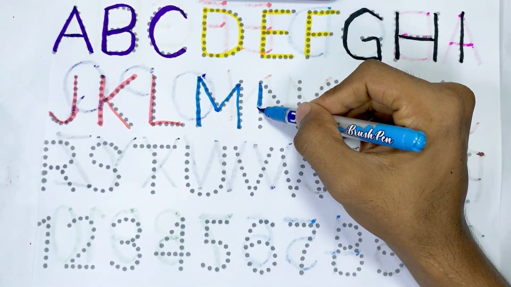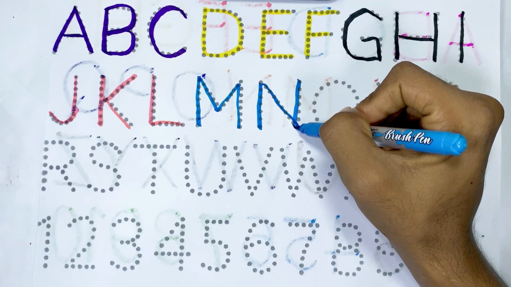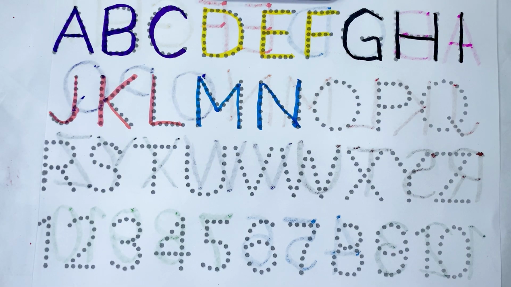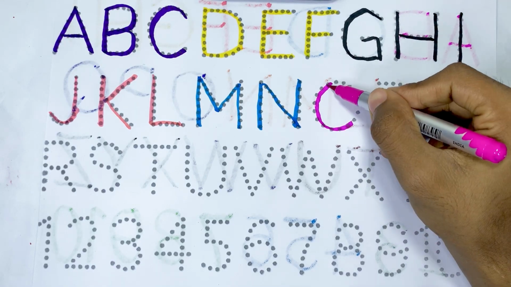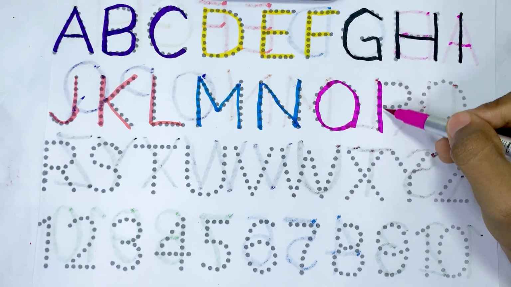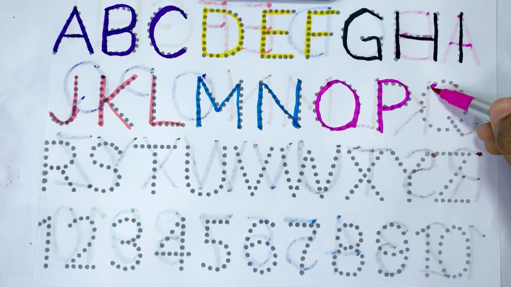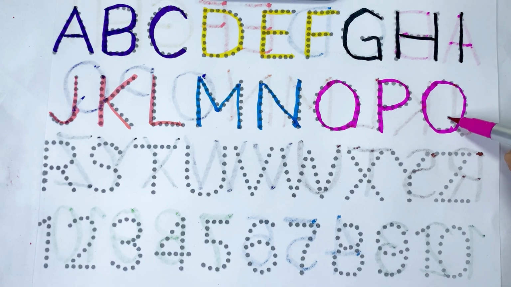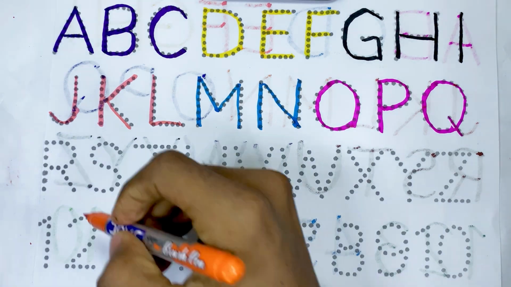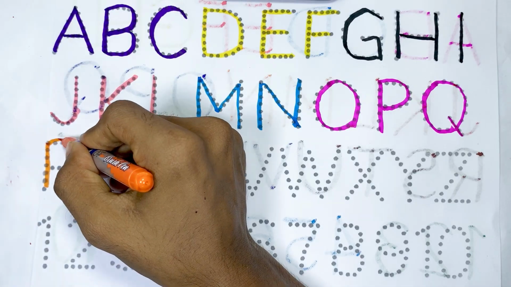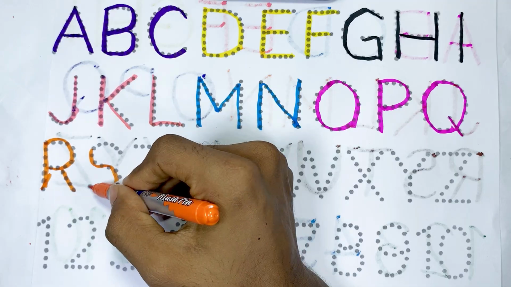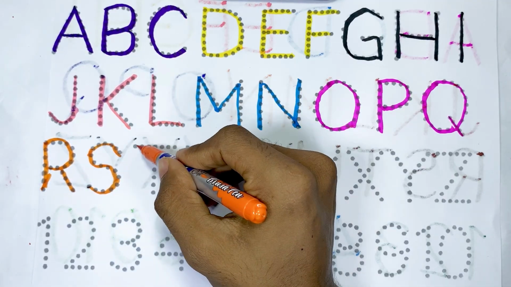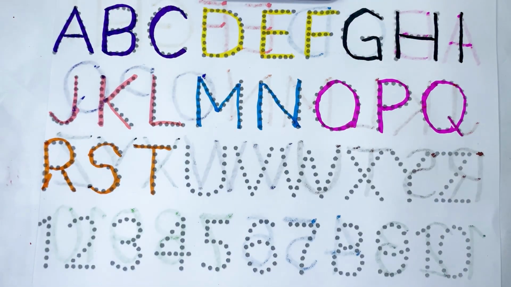M for moon. N for nose. Kids, now you draw O. O for orange. P for parrot. Q for queen. Kids, now you draw R. R for rose. S for sun. T for teacher.